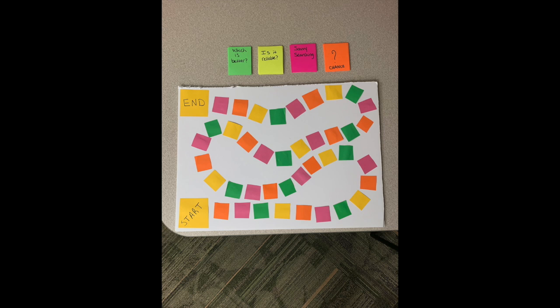For our artifact, we decided to make a board game that uses the different strategies that we can use for effective and efficient searches online. Our artifact meets the standards and learning objectives set forth in our lesson plan by requiring the student to understand and apply the different strategies that we can use for online searching.